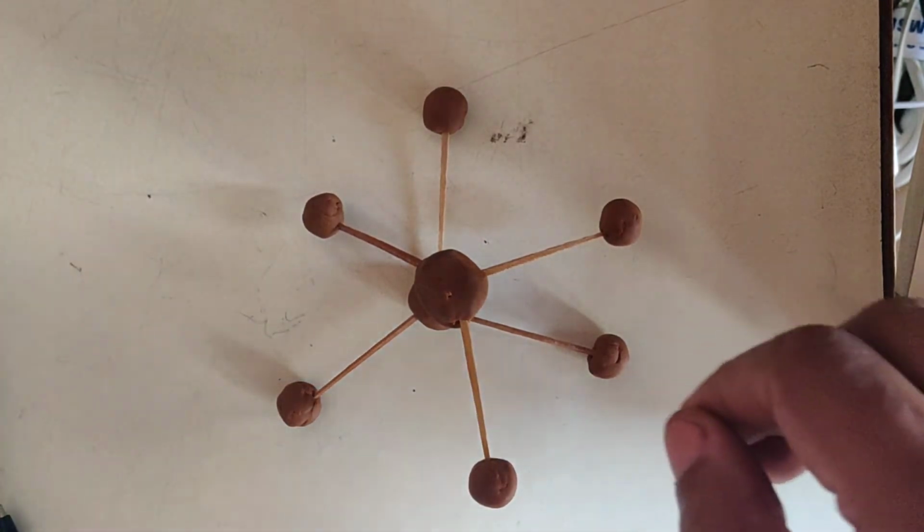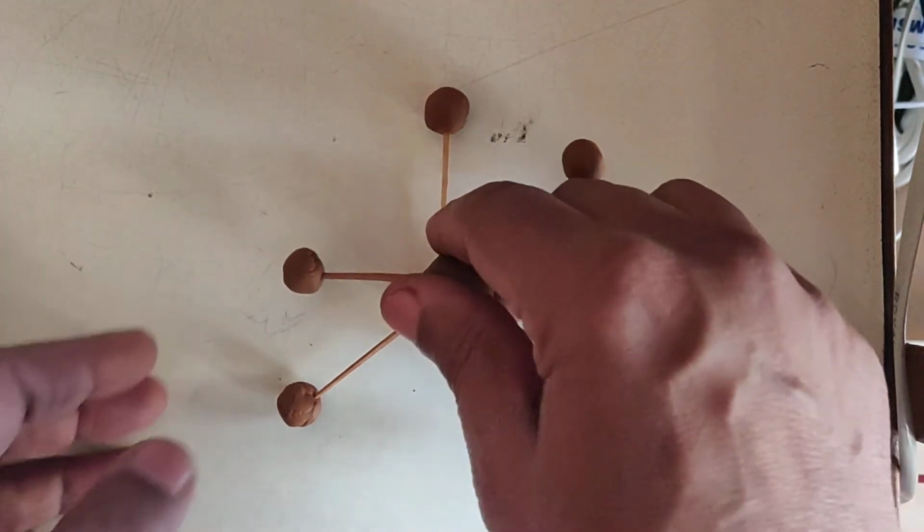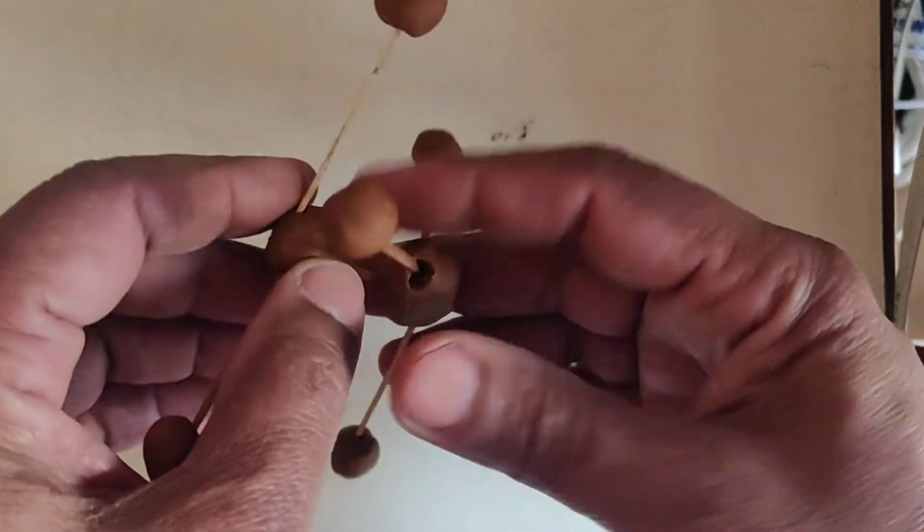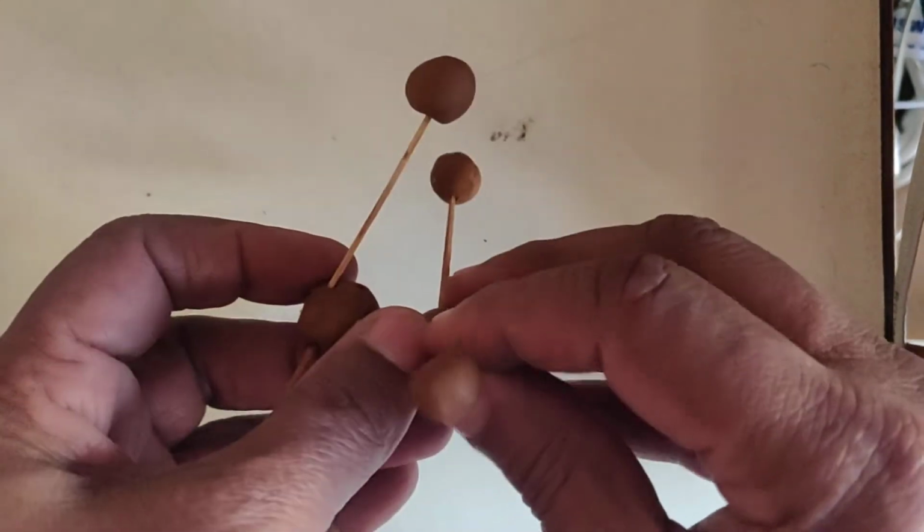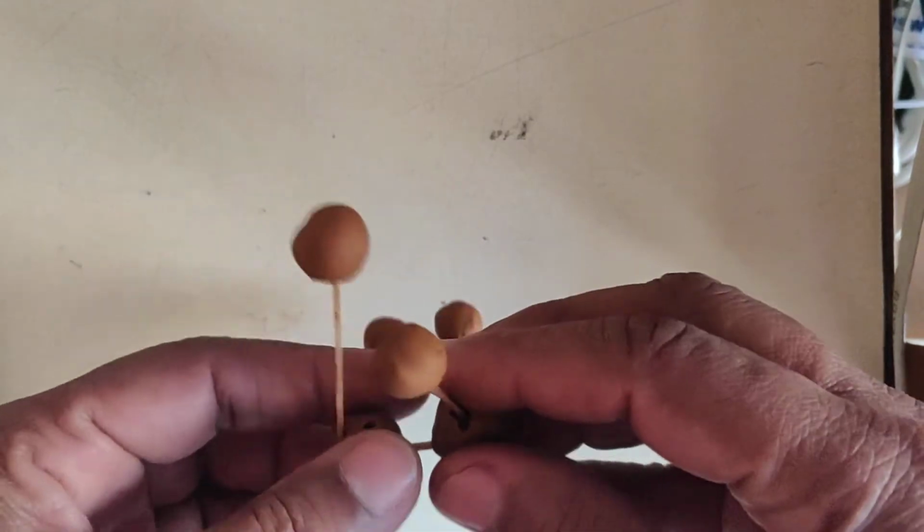Whereas in sawhorse, what you do is, it is the same thing, but the way you see it is different. Like you see here.